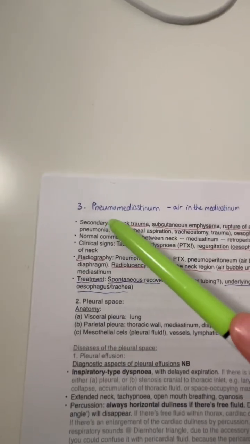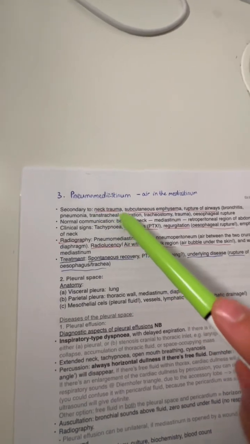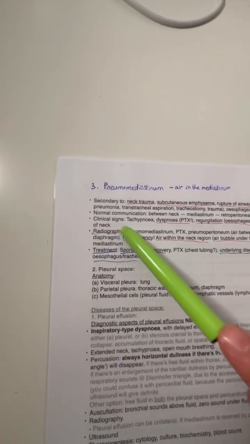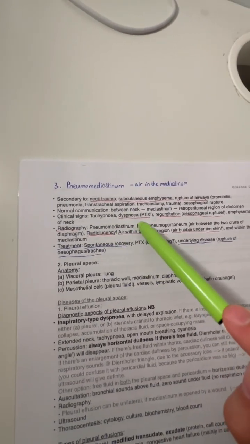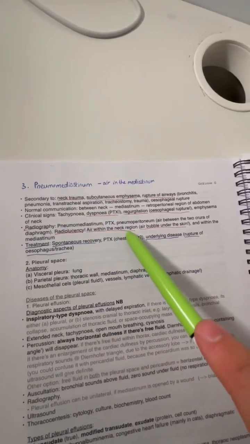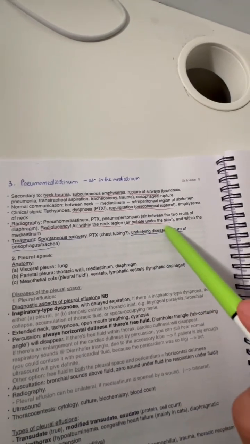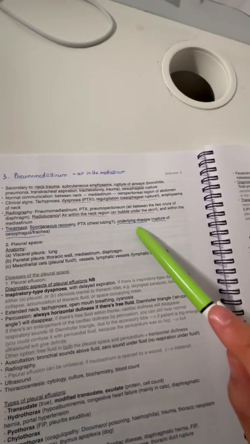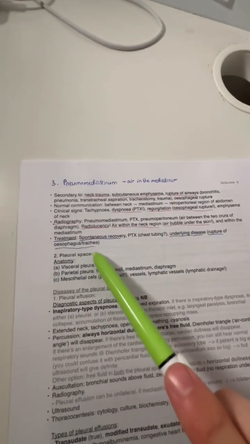The third disease is pneumomediastinum. This is air in the mediastinum. It's secondary to a neck trauma or subcutaneous emphysema or a rupture of the airways. The clinical signs can be tachypnea, dyspnea in the case of pneumothorax, or regurgitation in the case of esophageal rupture. On the radiograph, you can see radiolucency and air within the neck region. You can see air bubbles underneath the skin. And for the treatment, there can be a spontaneous recovery, or you have to treat the underlying disease, like the rupture of the esophagus or trachea.